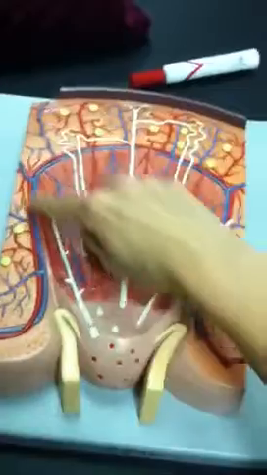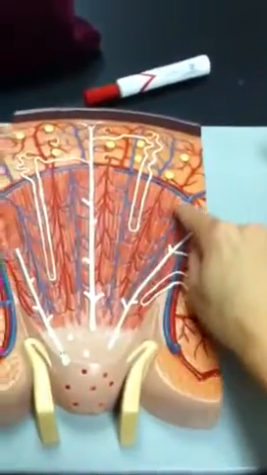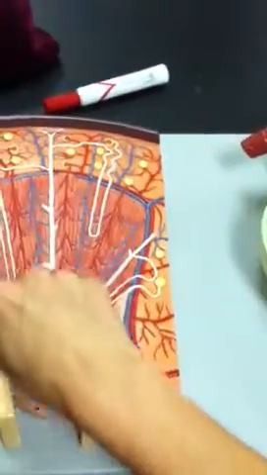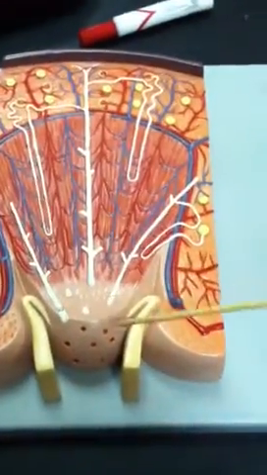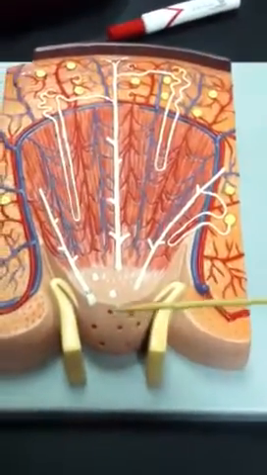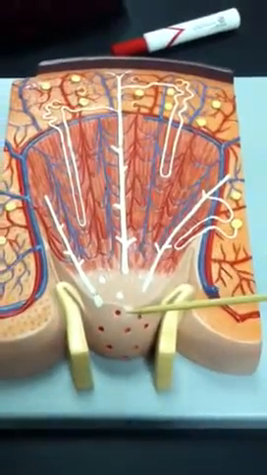Not gonna be answered. And some people would get it right, and some people wouldn't. This is called a pyramid. Yes, this is the pyramid here. Here's your base of the pyramid. Here's your renal papilla. That's the tip of the pyramid.